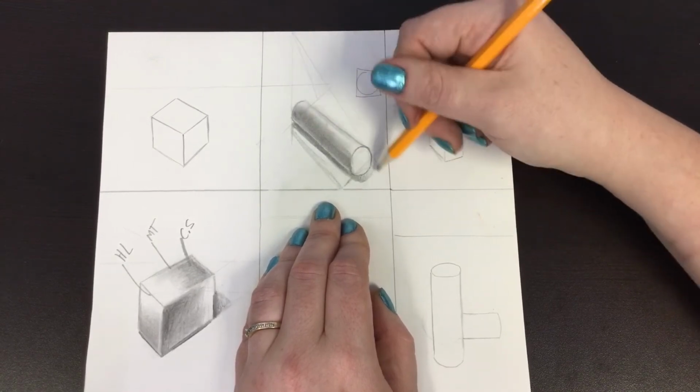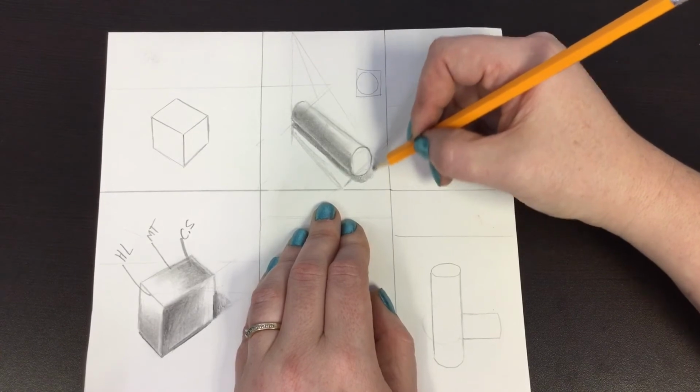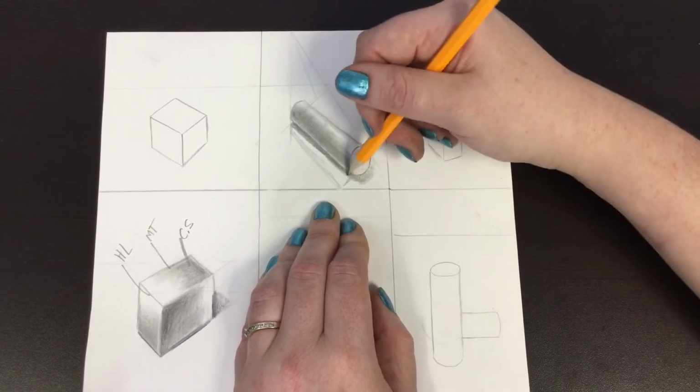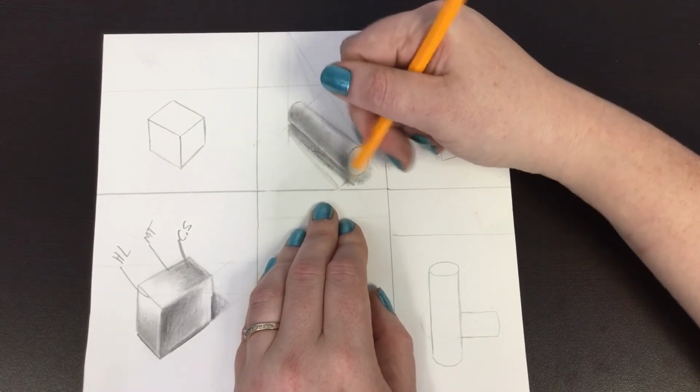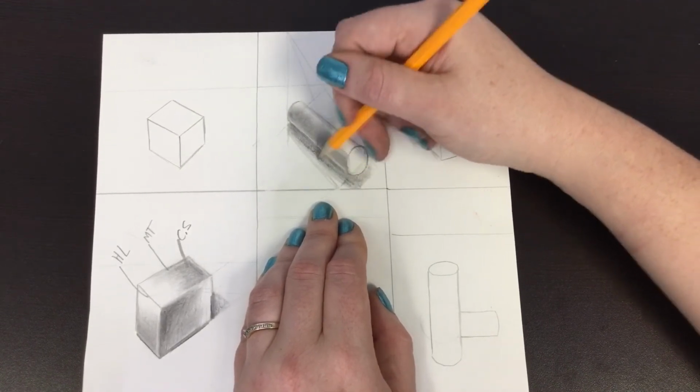Okay. A little bit darker there. Again, a little bit darker here. Shadows get fuzzy as they get close to the edge.